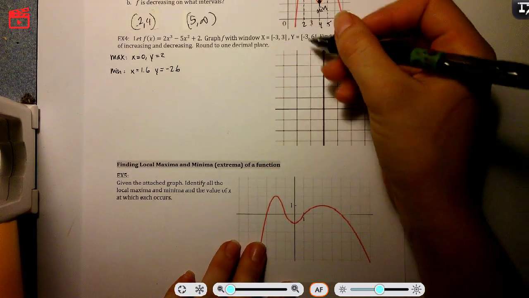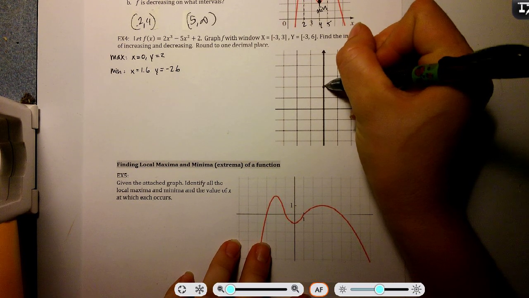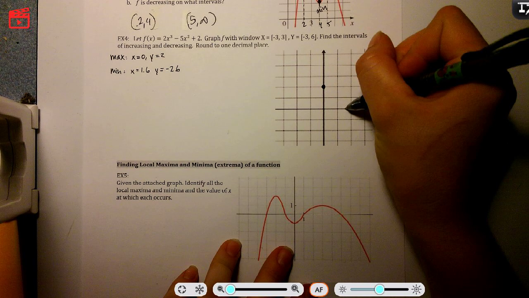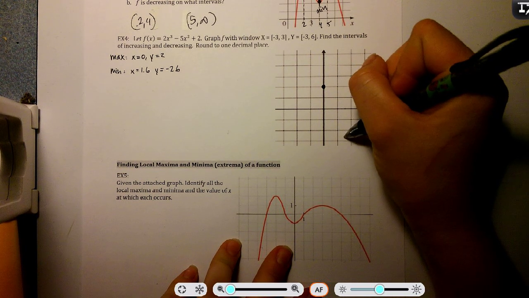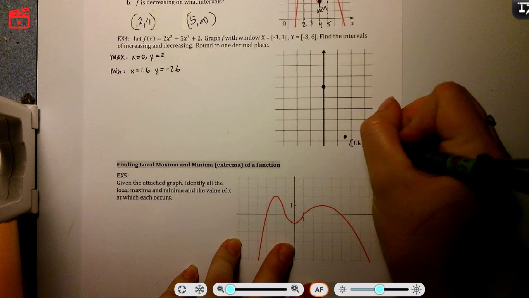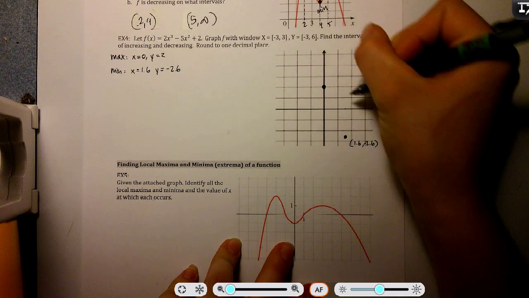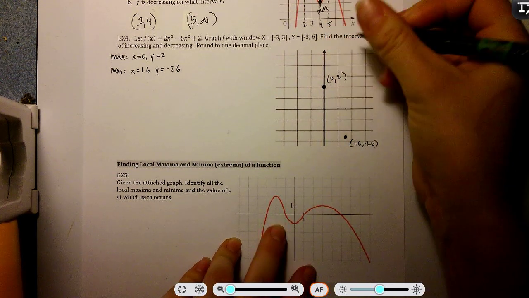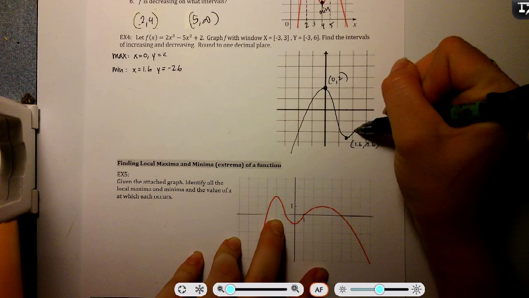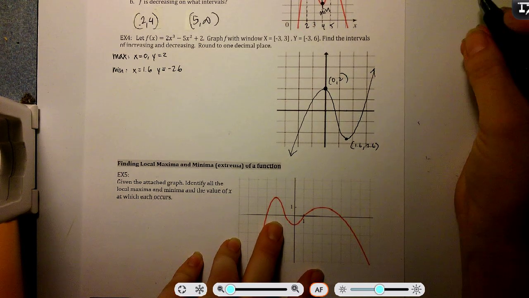Plot those points. Max was (0, 2). And minimum was 1.5 roughly, and -2 and a little more than half. So right there. Go ahead and label those points. And just going to sketch this graph for now. Looks like about what I had.